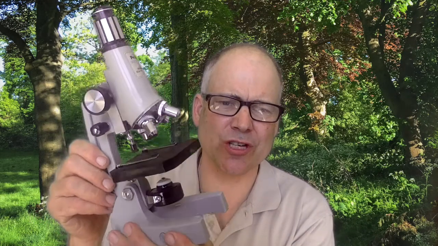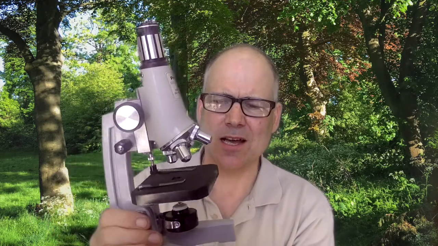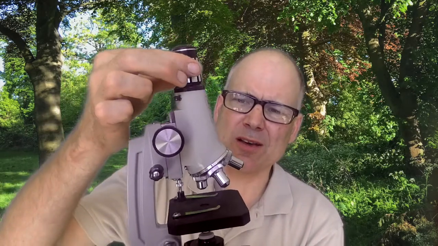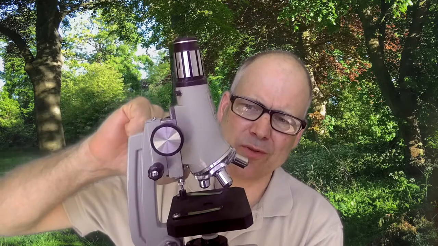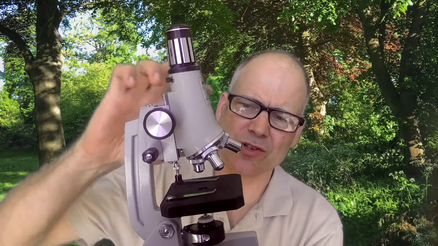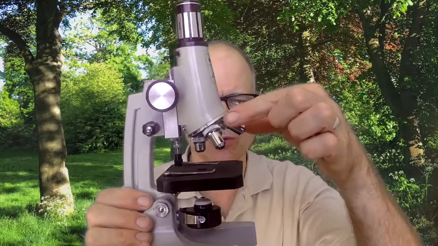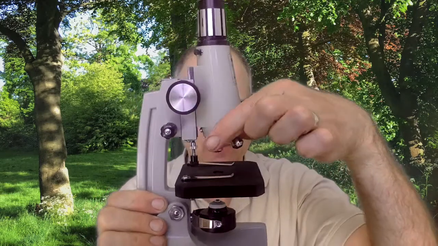Okay, so we're going to look at some samples using a microscope. But first of all, I thought, well, let's have a look at a traditional light microscope and see about the various components. So the bit that you look through at the top is the eyepiece. You look down through the main part of the microscope towards the turret, which holds the objective lenses, which are the ones that I'm twisting here.